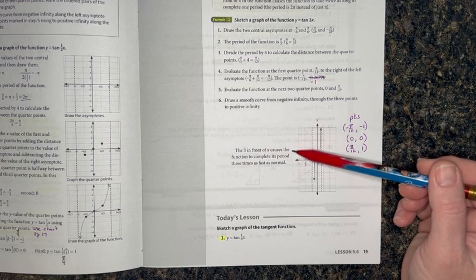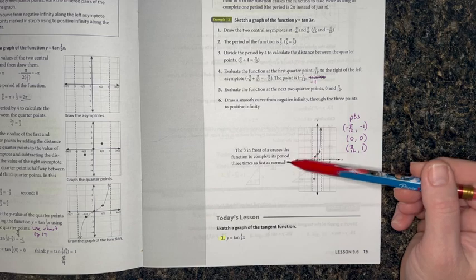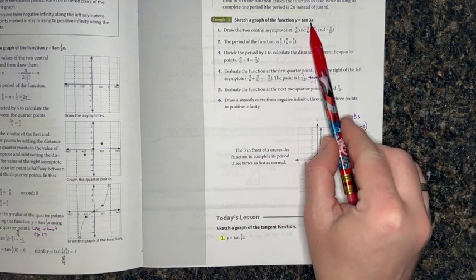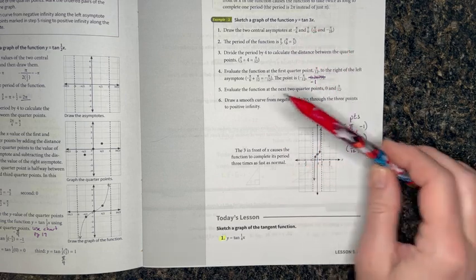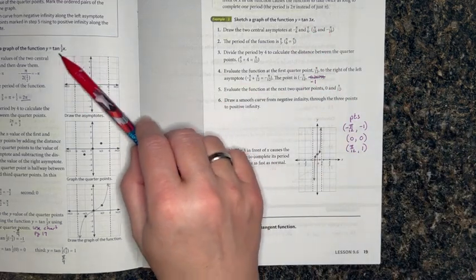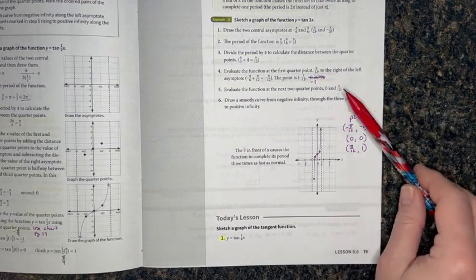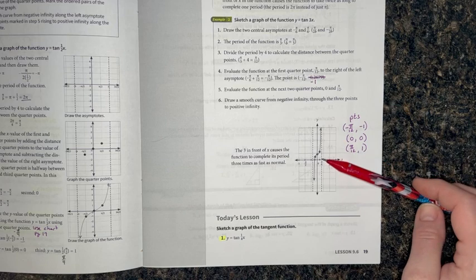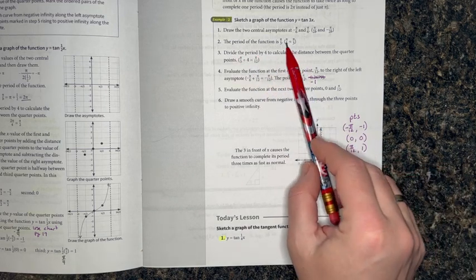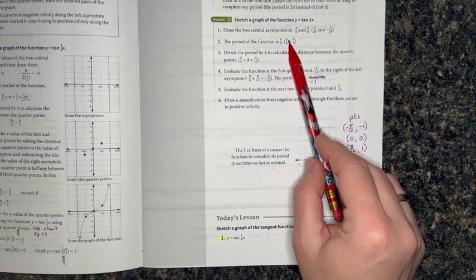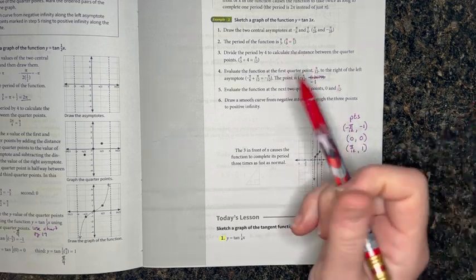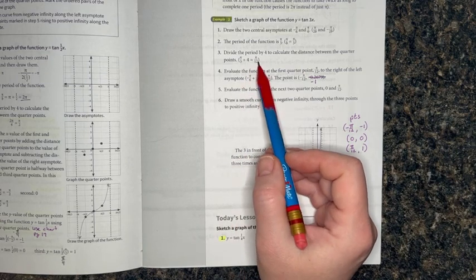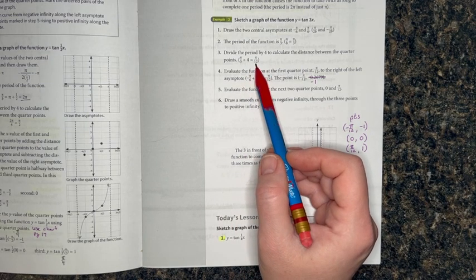Because the 3 in front of the x causes the function to complete its period 3 times faster, just like with the sine and the cosine, okay? This 3 here makes it a shorter period, where this 1/2 on this one made it a longer one, right? So we have our pi over 6 as our asymptotes, okay? The period of the function is pi over 3, which is pi over b. So we know the period is pi over 3. Dividing that by 4 gives us our quarter points at pi over 12.